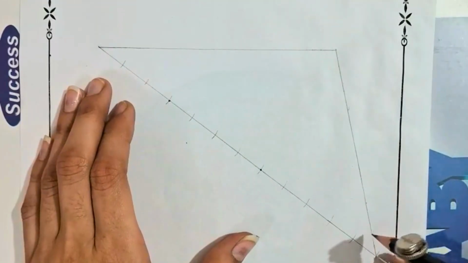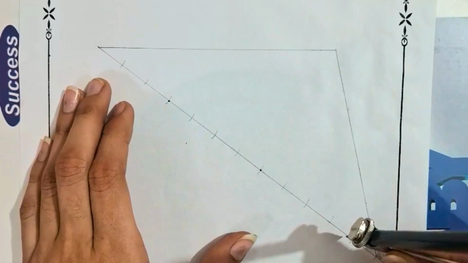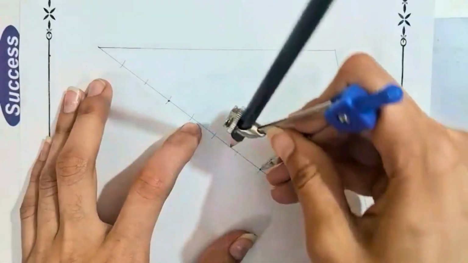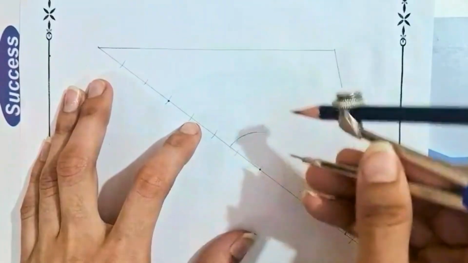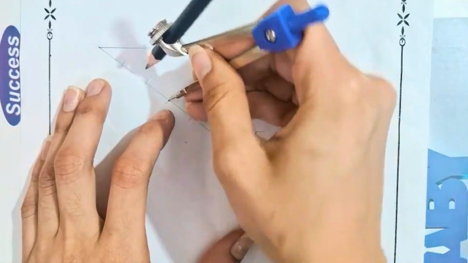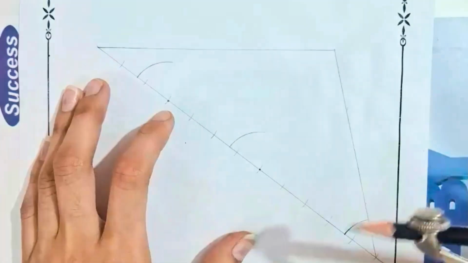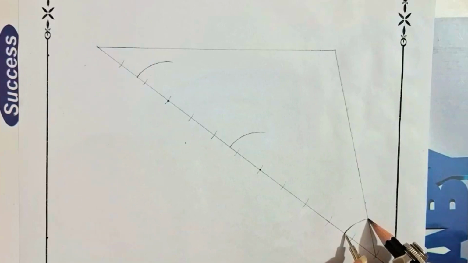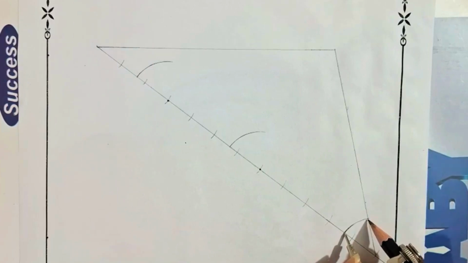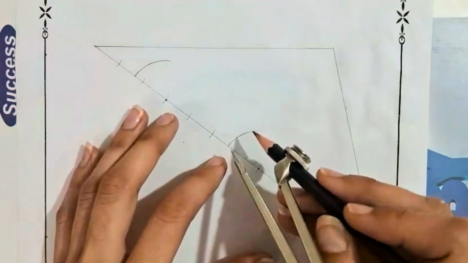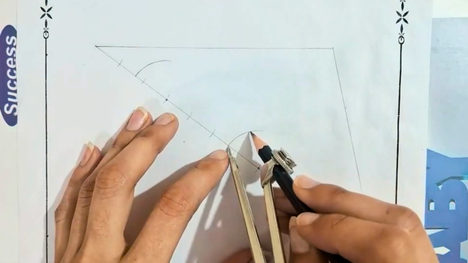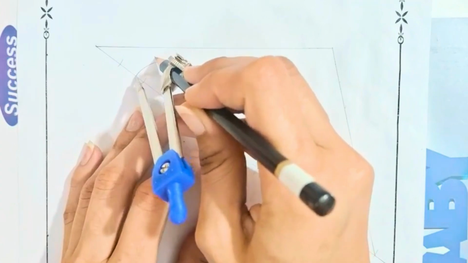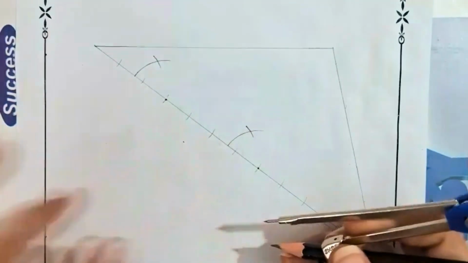Now draw an arc from this point of any random distance. An arc from the same distance from this point and same from this point. Now fill the distance. Cut this one and this one from the same distance.